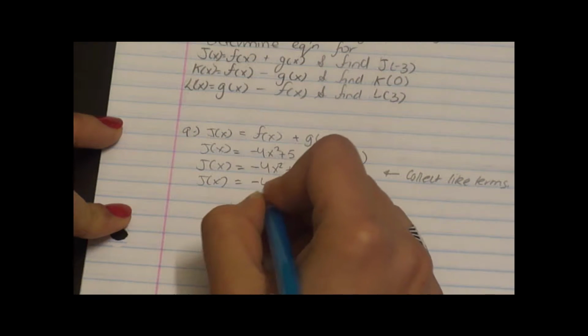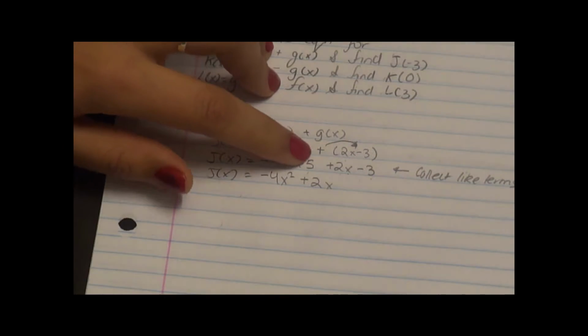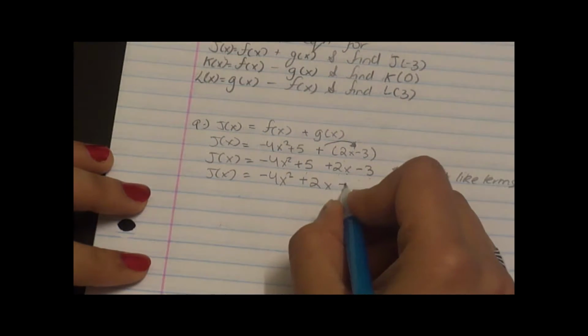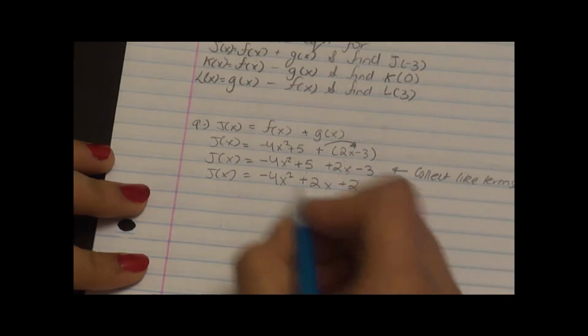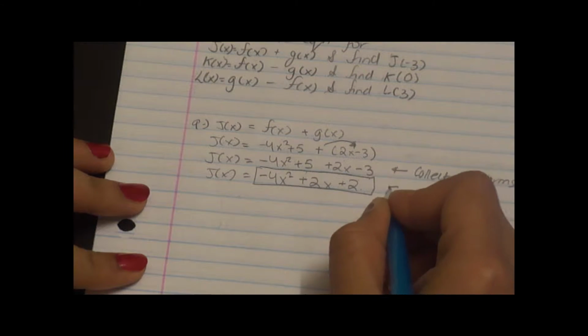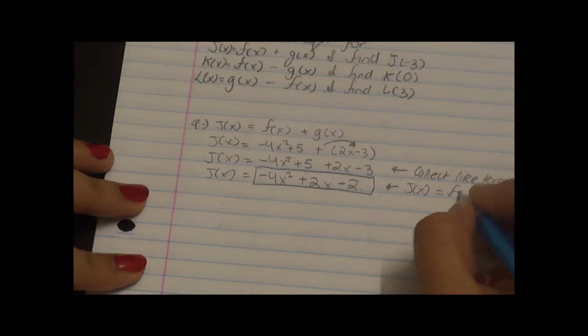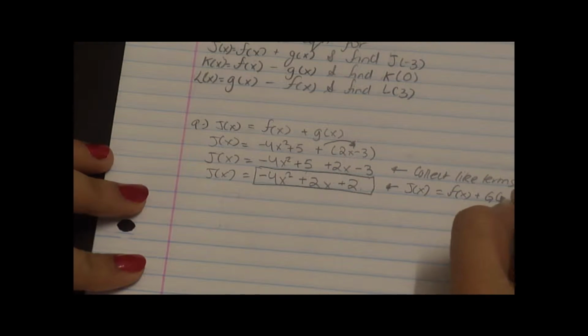So we write negative 4x squared plus 2x, and 5 minus 3 equals 2, so plus 2. So that is the final j of x equation that forms when you combine f of x and g of x.